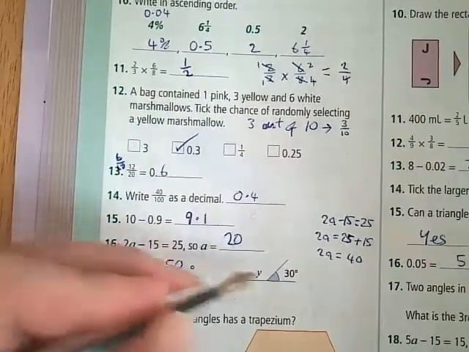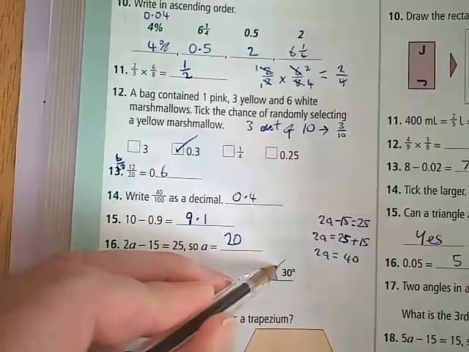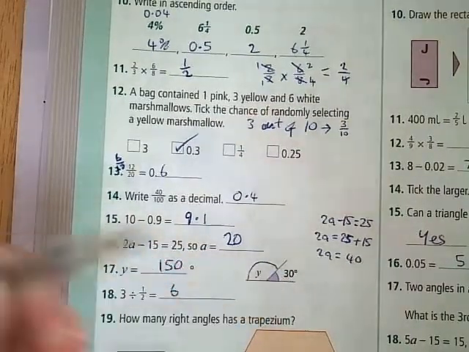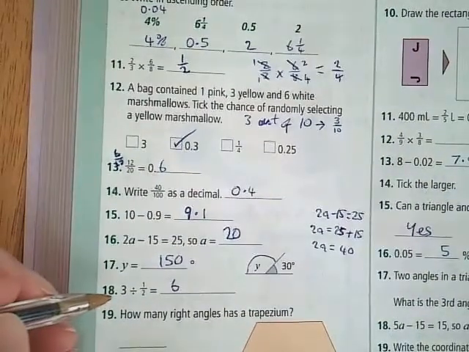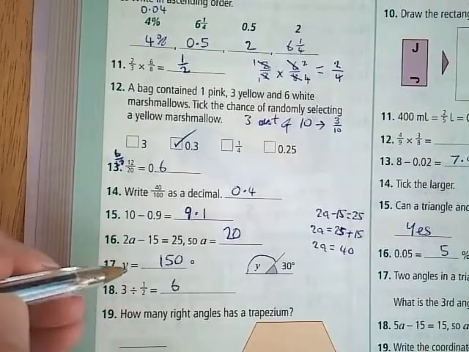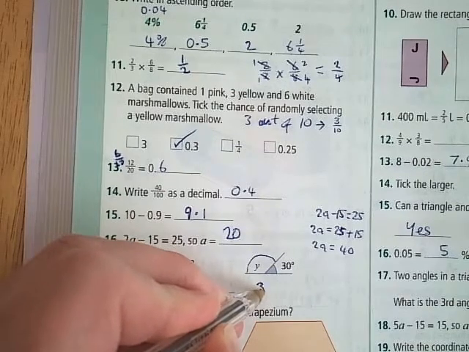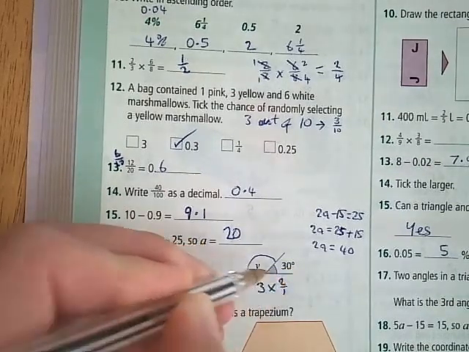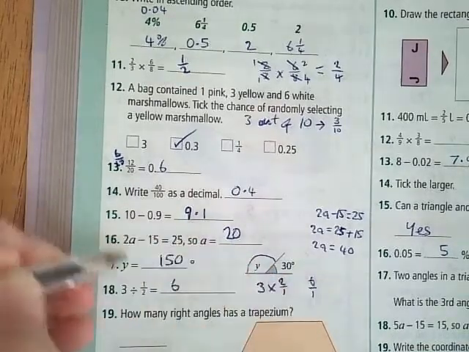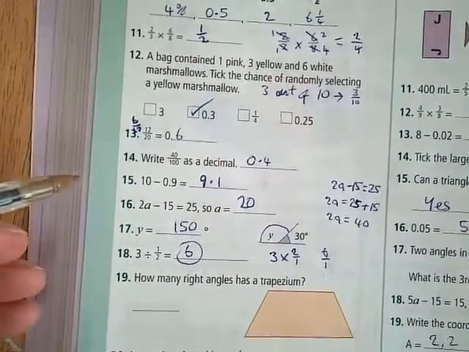Question 17, y equals 150 degrees. Because it has to add together with the 30 to make 180. 18, 3 divided by 1/2. So that's 3 multiplied by 2 over 1. You multiply the 3 by the 2 and you get 6 over 1. And that equals 6. How many right angles has a trapezium?